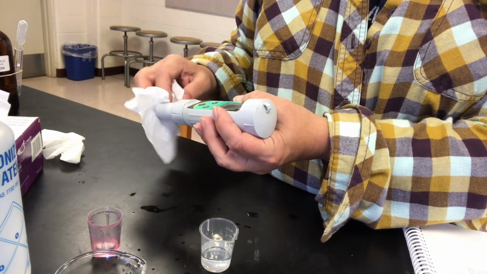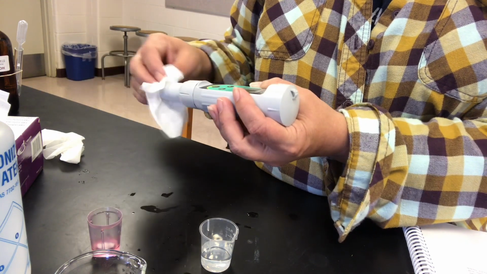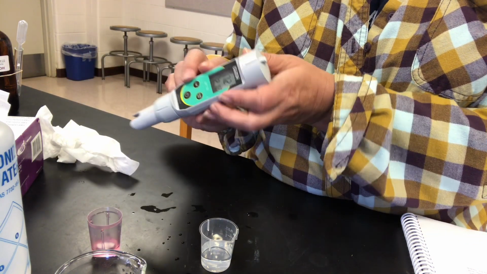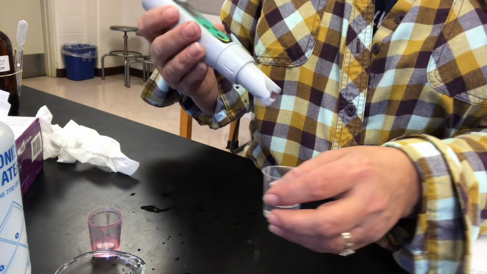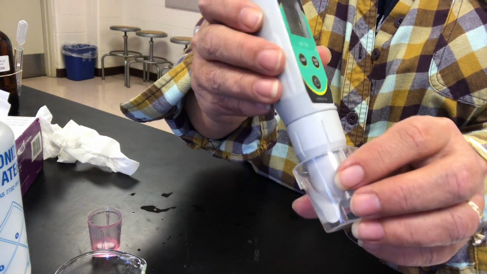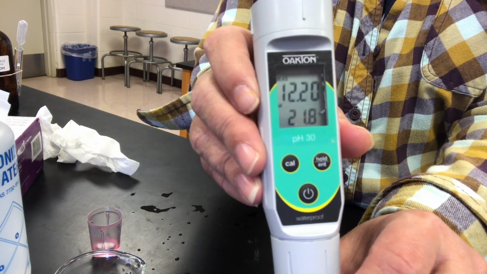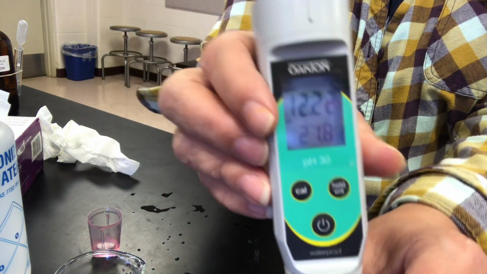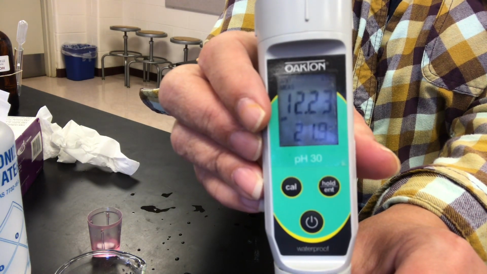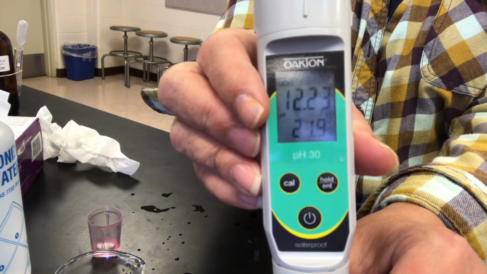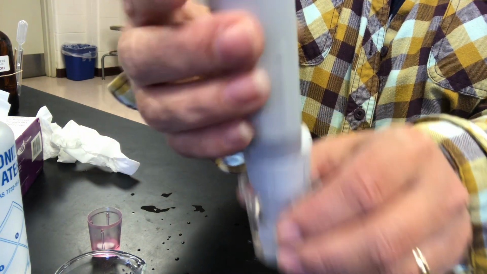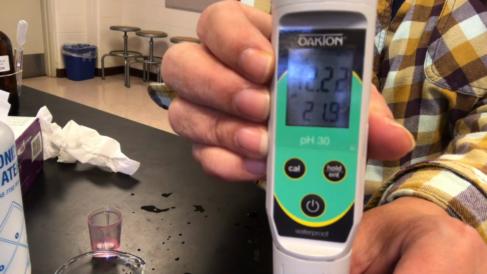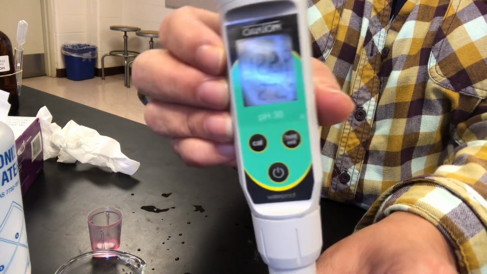Last one is the ammonia. We won't be testing the sodium hydroxide or the hydrochloric acid because they're too acidic on one end and too basic on the other for the pH meter. All right, there's the ammonia. It's fairly stable. Yep. So take your reading and enter that in, and then you can compare those to what you estimated using the pH paper.